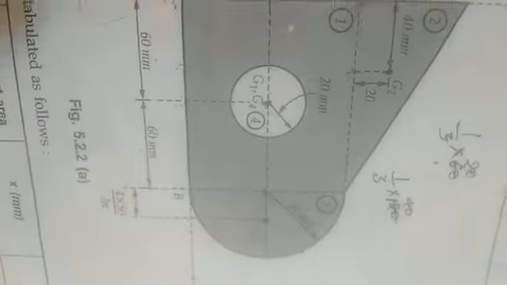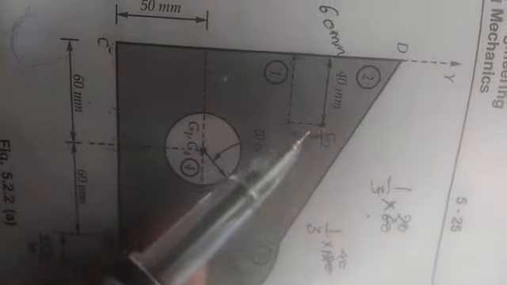Okay, next what you have to do is, area you have determined, x you have determined, y you have determined. I'll repeat once again what we have to do for x and y. So for each individual component, you will get its CG.